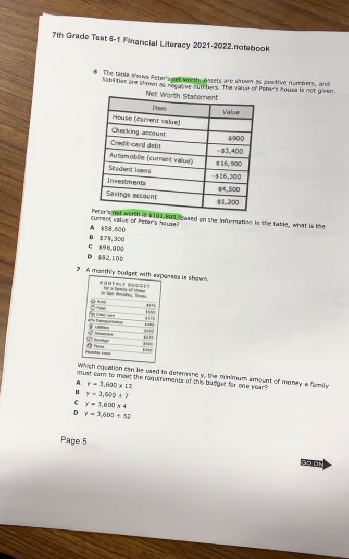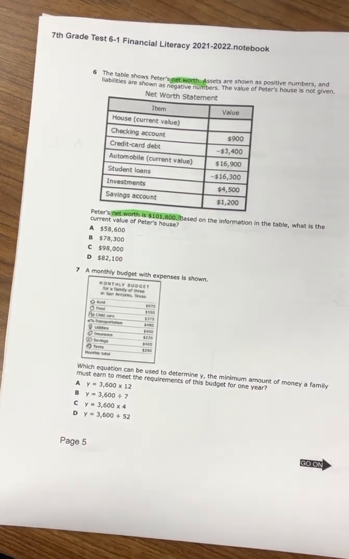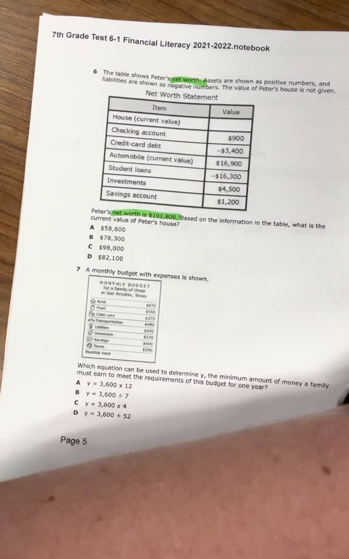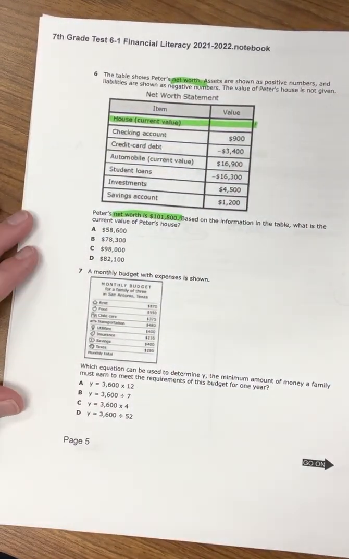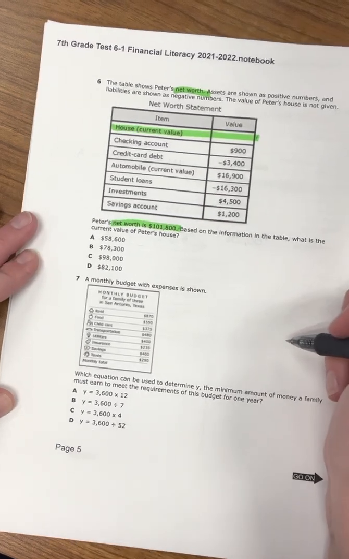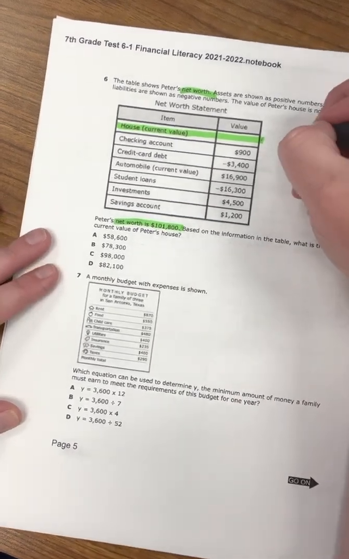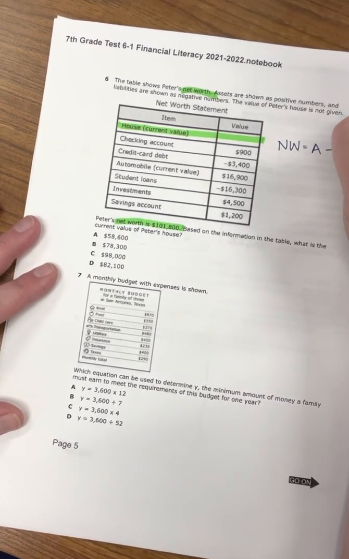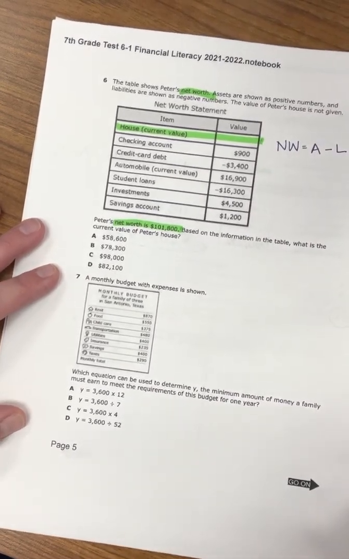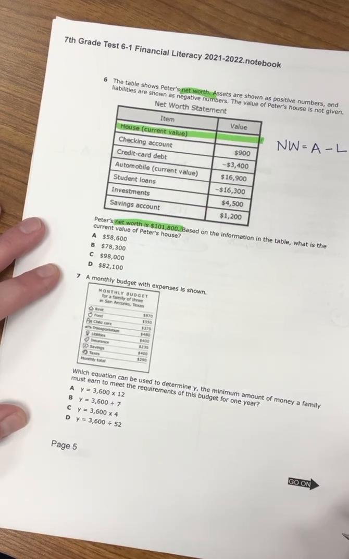Based on the information in the table, what is the current value of Peter's house? So you can see here that we don't know this. We're still going to use our formula to find net worth, and net worth, remember, is assets minus liabilities. We're going to total our assets and liabilities, what we do have.